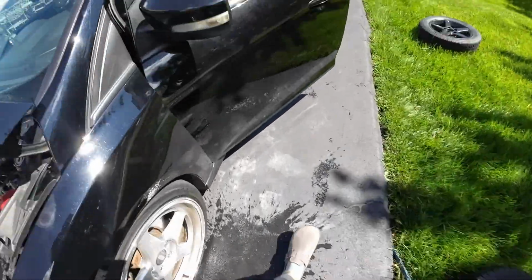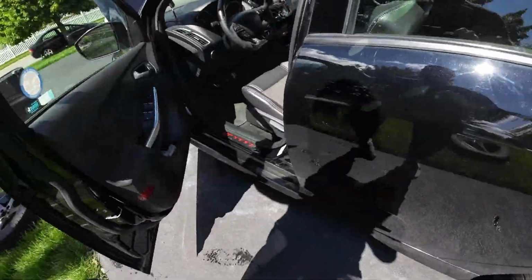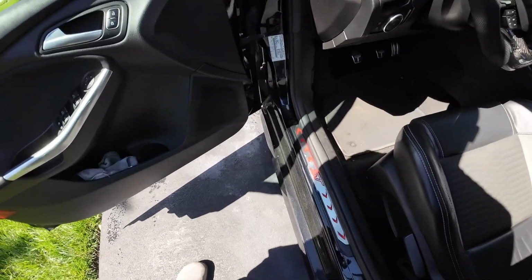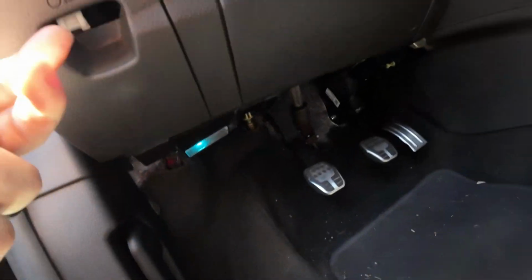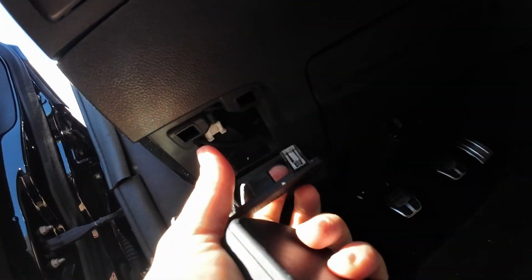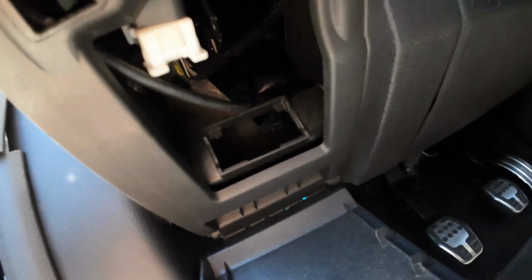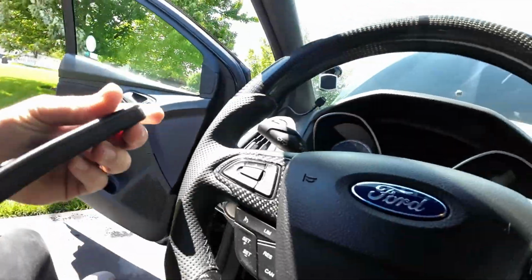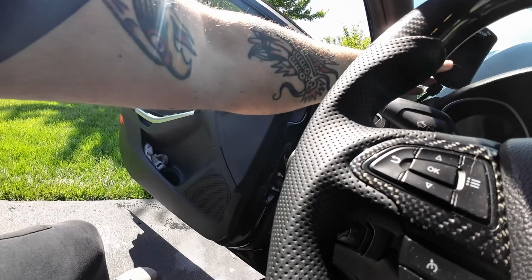Alrighty, so we're jumping into the car. So with your access port, you're gonna have your cable, which is gonna look like this, and you're gonna plug it into your OBD port in there. And then you're gonna throw your access port on there. So let me do that real quick.